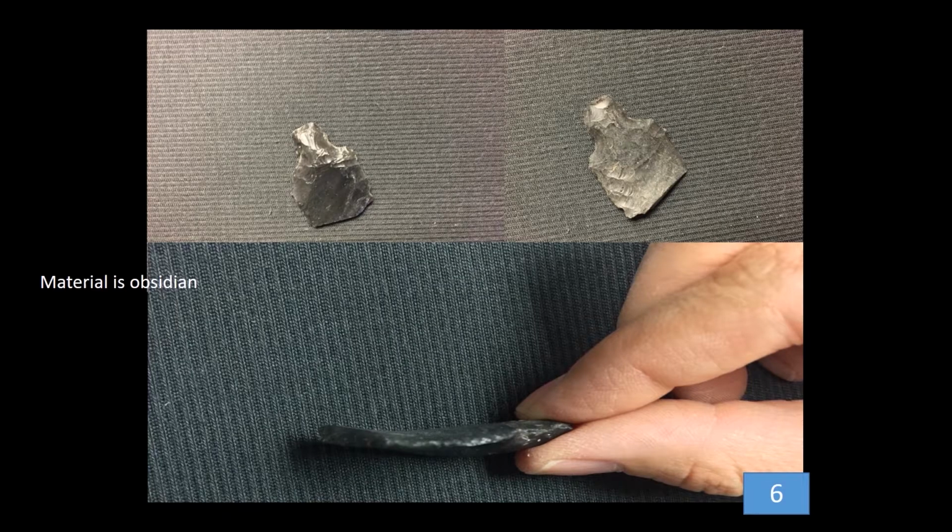The material is obsidian, has a base. It's worked on both sides. That makes it a projectile point.